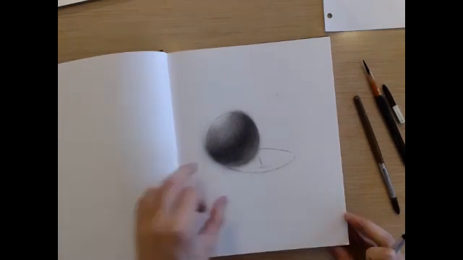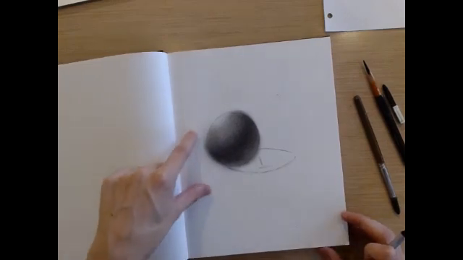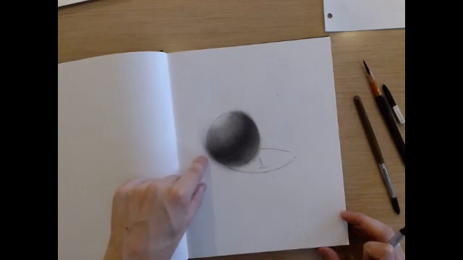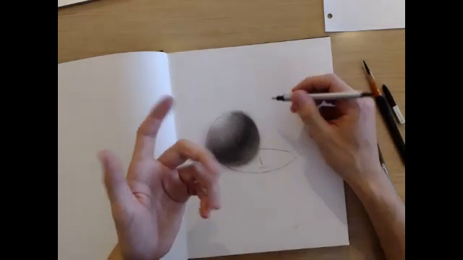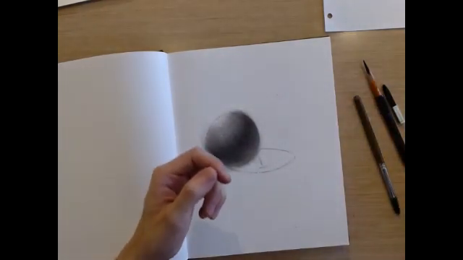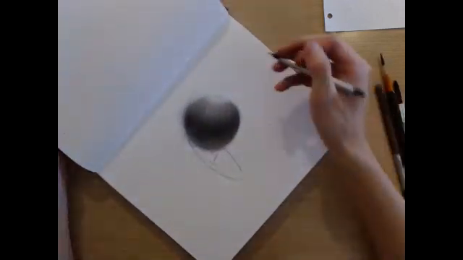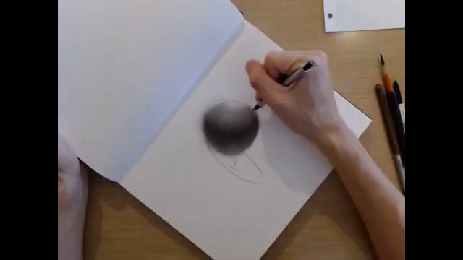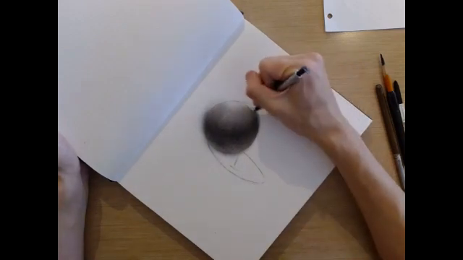You can also see how messy it is. I'm not being super careless with it, but all the blending has gotten fuzzy around here. Get a vinyl eraser or a kneaded eraser; the plastic white erasers are vinyl erasers. I can still see my boundary through here.